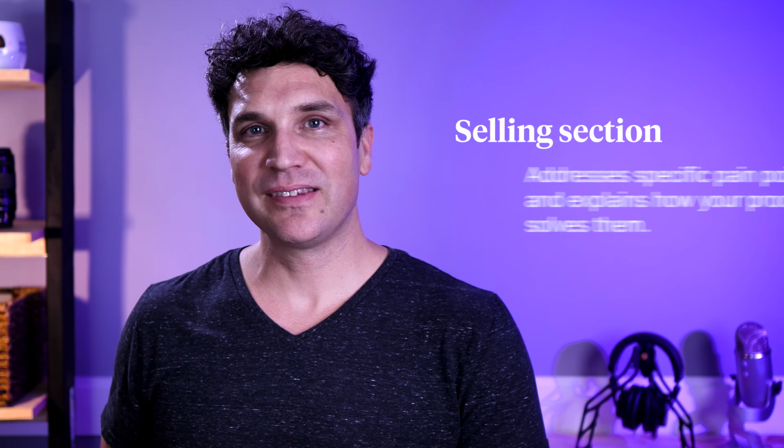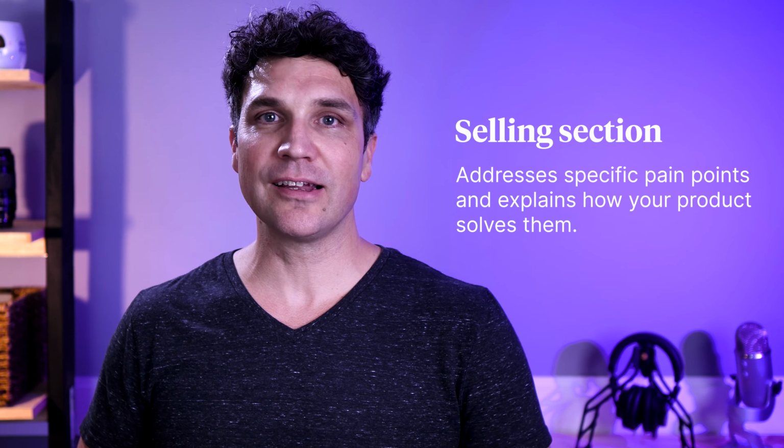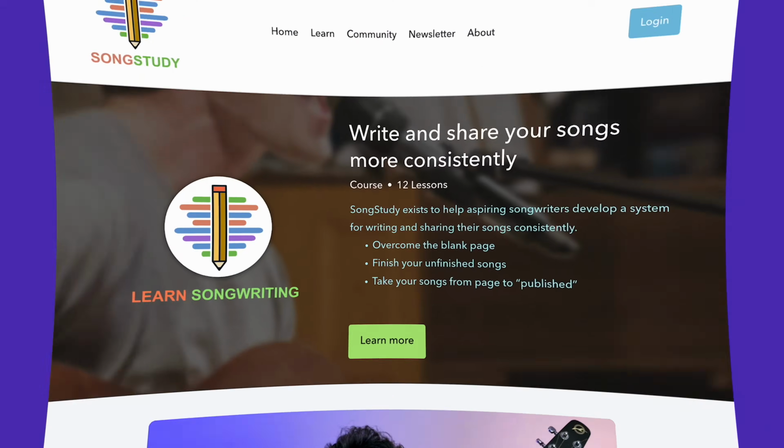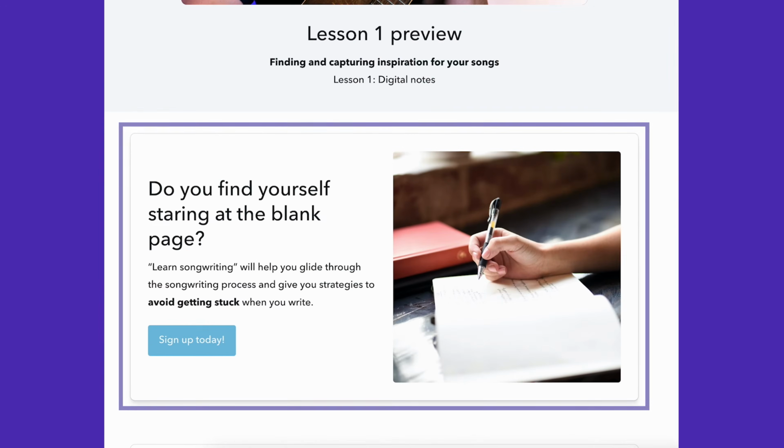Each of these elements provides information your visitor might be looking for about your product and helps them feel like they're making an informed decision. Selling sections address specific pain points and explain how your product solves them. For example, let's say I sell a songwriting course and a visitor comes to my sales page who struggles with writer's block. I could capture that person with a selling section specifically about how my course addresses writer's block, even though that's not the only problem it solves.